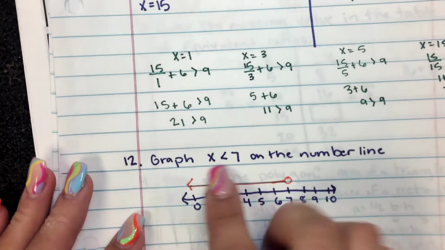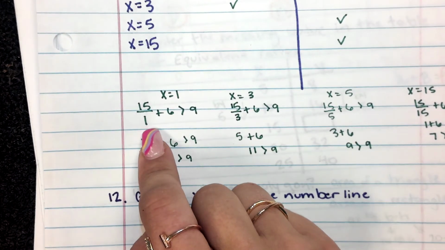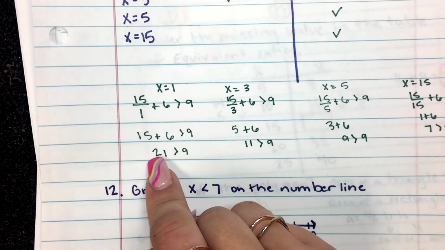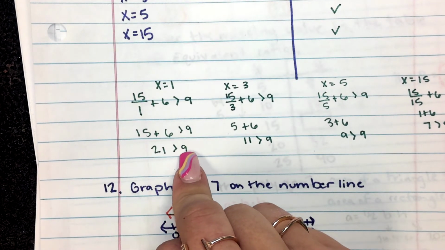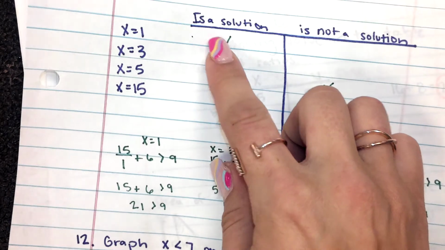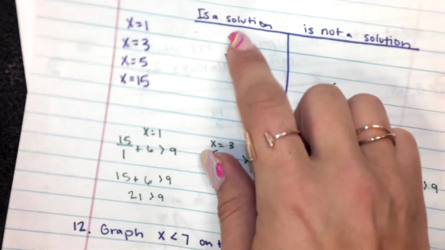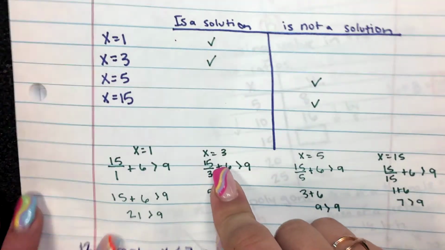So first I'm going to plug in a 1. So I plugged in a 1 here, and 15 divided by 1 is 15, plus 6 gives me 21. Is 21 greater than 9? Then that solution is true. So x equals 1 is a solution. So I checked it.